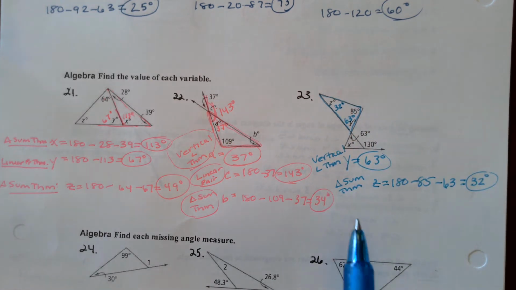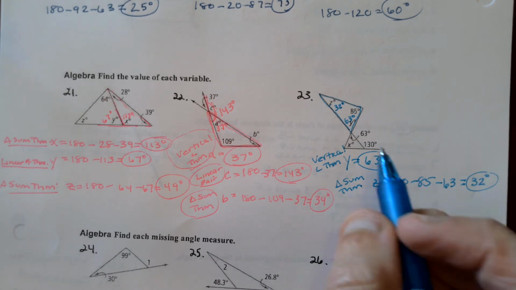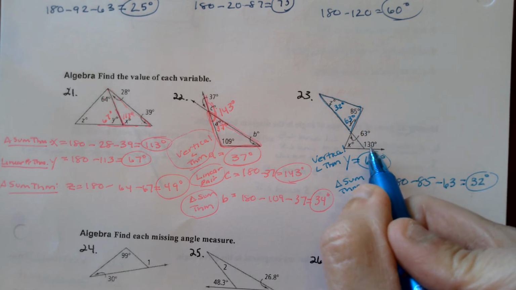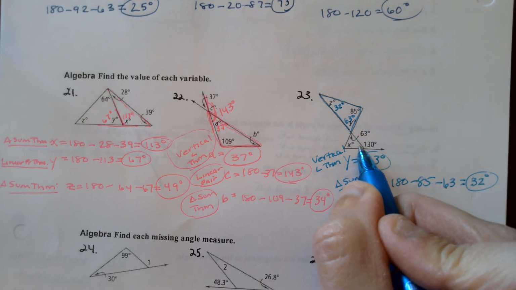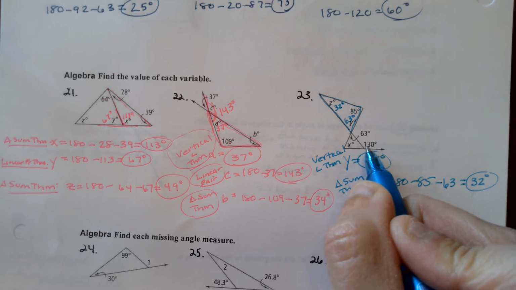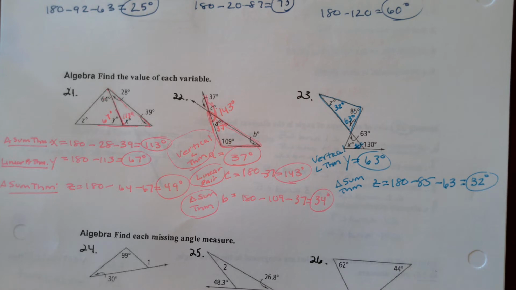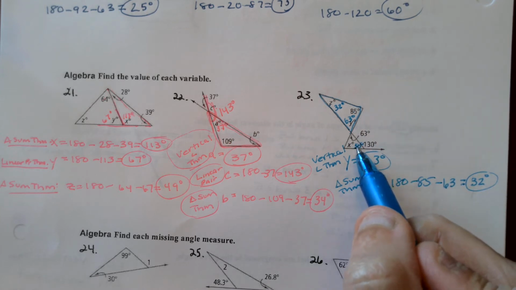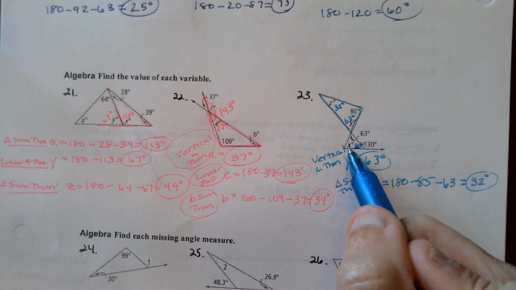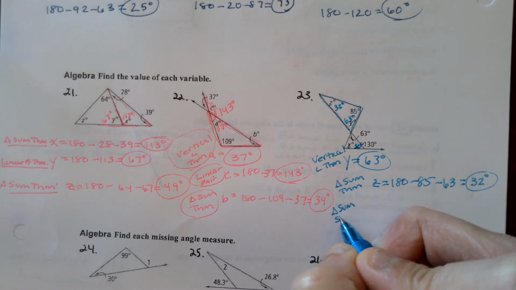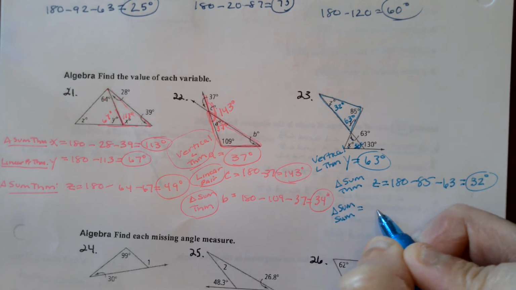Okay, and then we can get X a couple ways. We could either do an exterior angle type thing, but I see that this is a linear pair right here. So that's 130, so that means this one's going to be 50. So you can do 50 plus 63 plus X. So I can do triangle sum again.